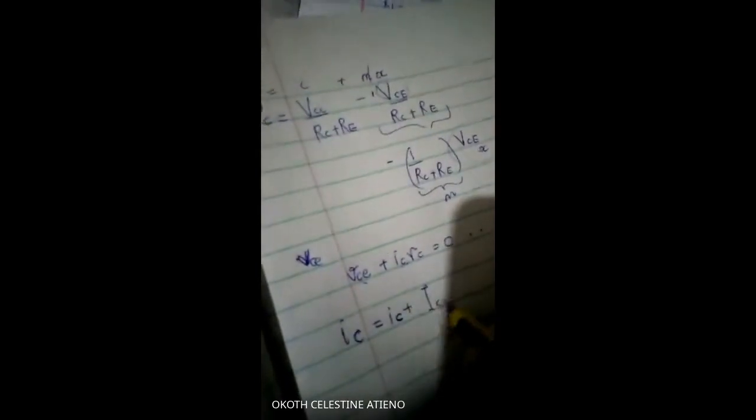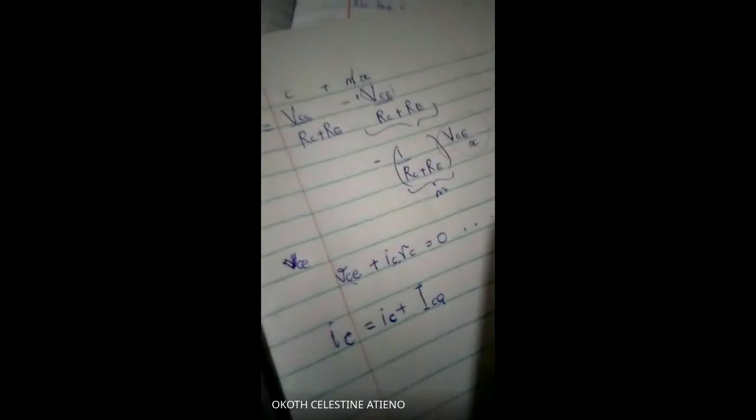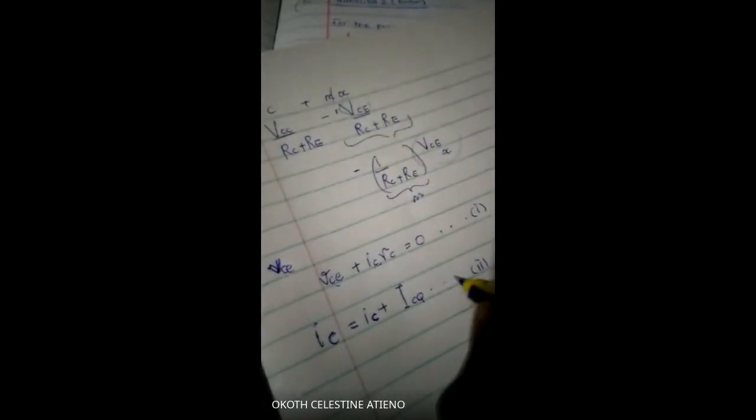The second thing you have to know is that the total IC will be the AC collector current component plus the DC collector current component. So this is the second equation.